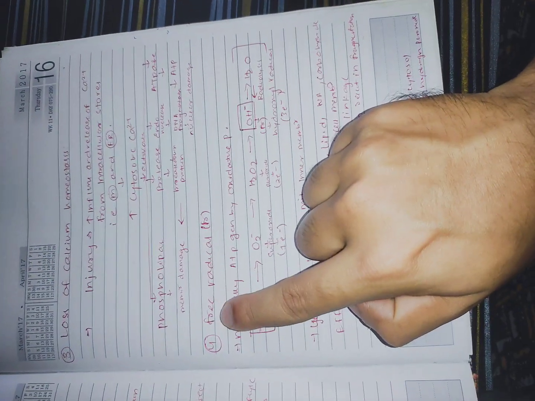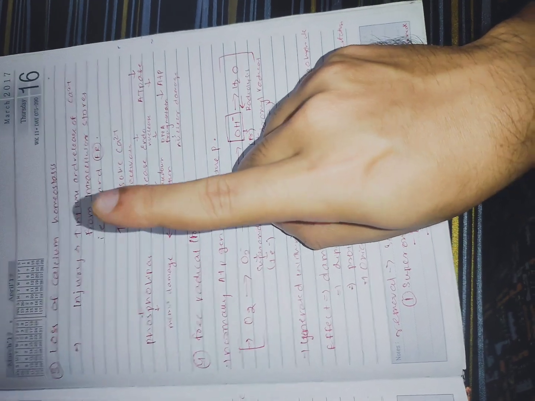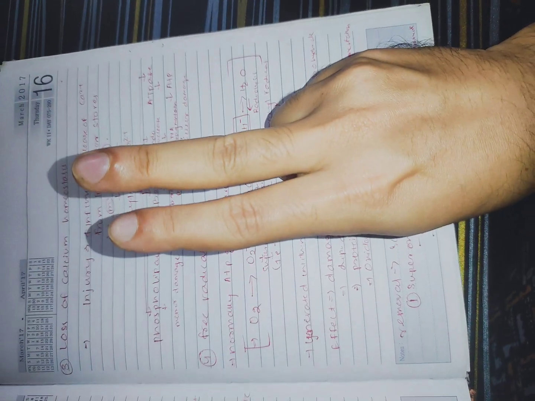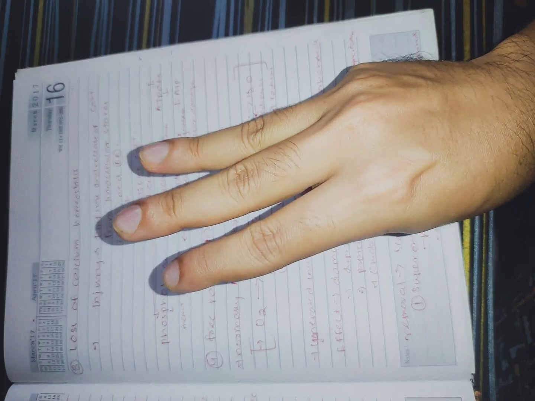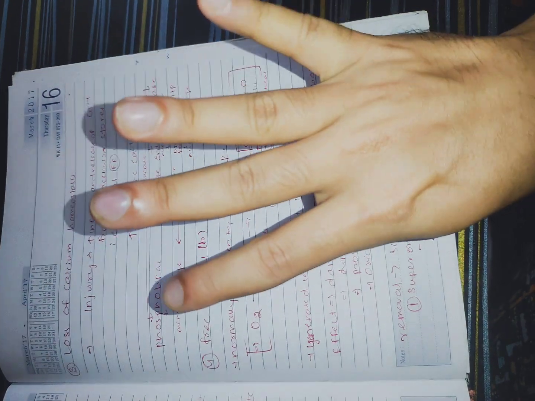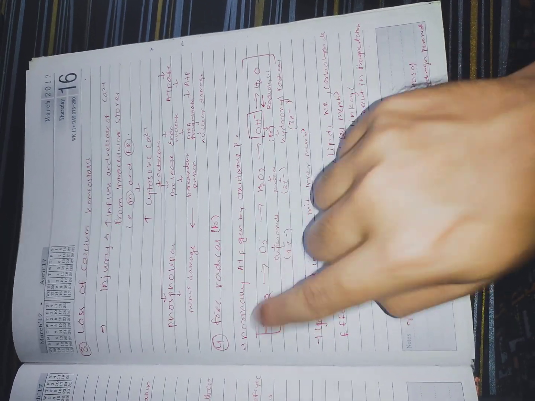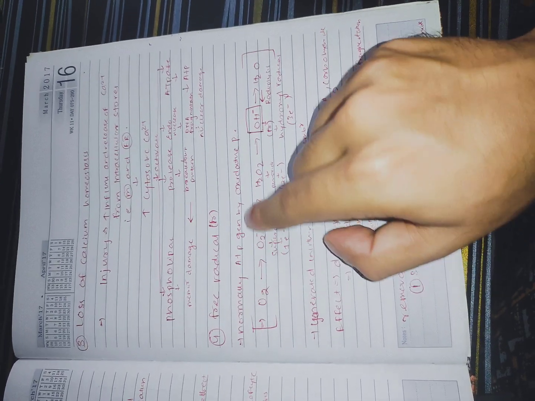The next mechanism of cell injury is free radicals. The first one is hypoxia or ischemia, the most common cause. Second is mitochondrial injury. Third is increased cytosolic calcium level, or the loss of calcium homeostasis, and the fourth one is free radicals.